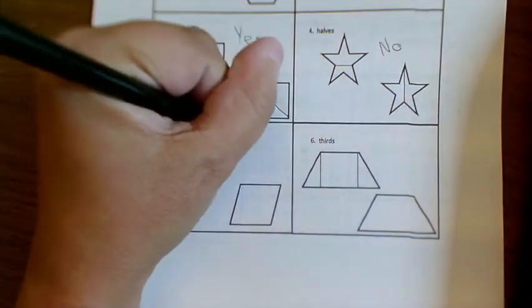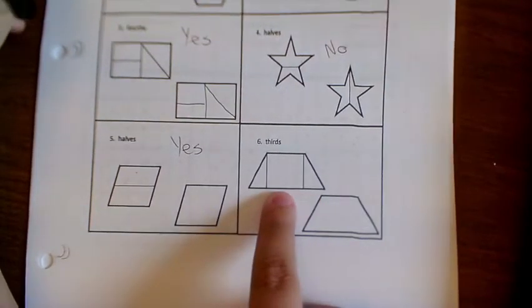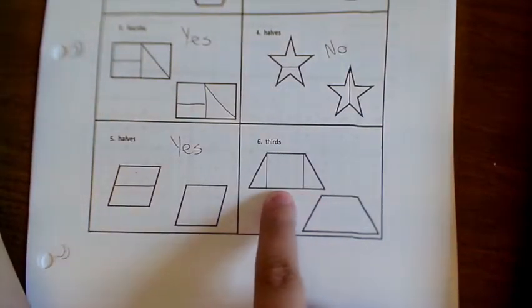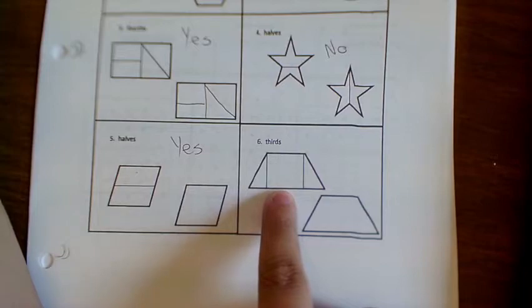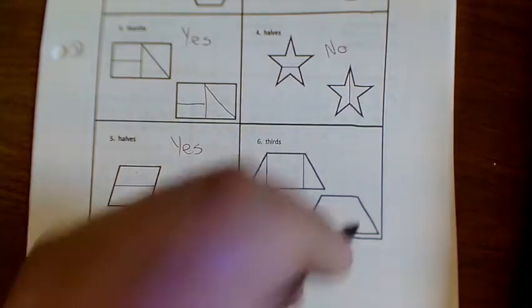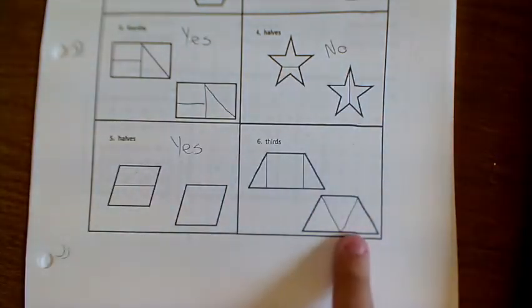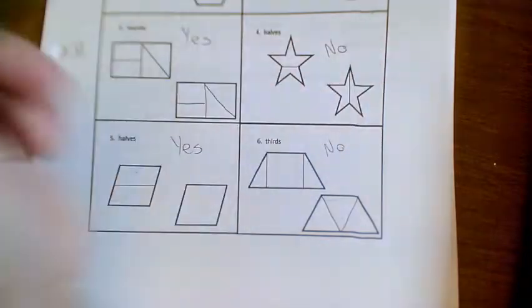Yes. And the last one, number 6, is this 3 equal pieces of this trapezoid? So no. The best way to split this into 3 equal pieces would be to make 3 triangles. So this is how you would split it into thirds.